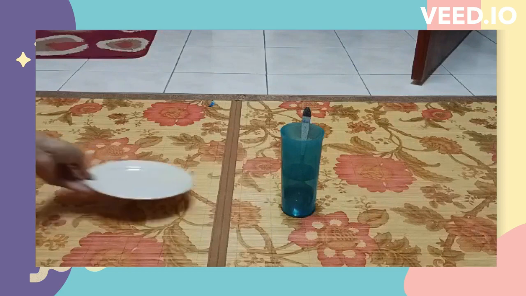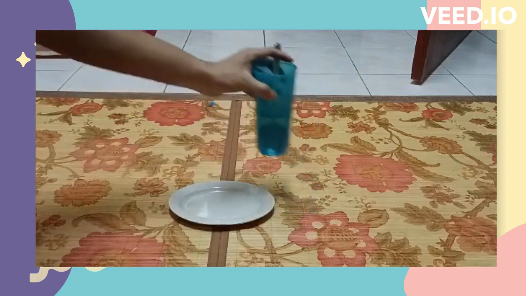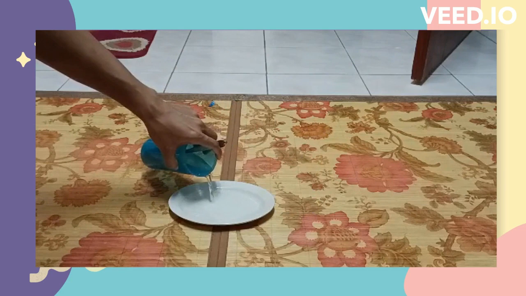Next, pour the solution on the plate and let it dry for a few days. Wait until the crystal is formed.